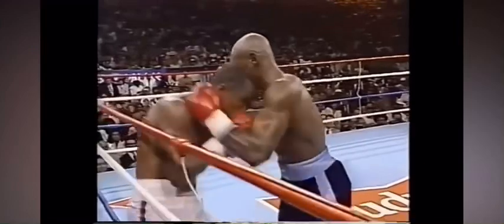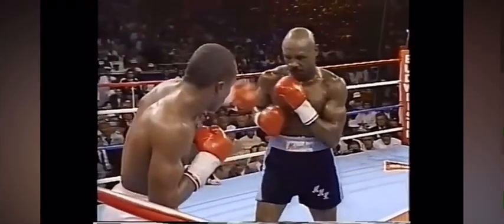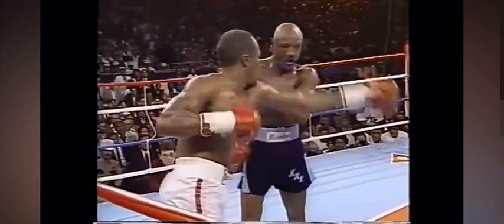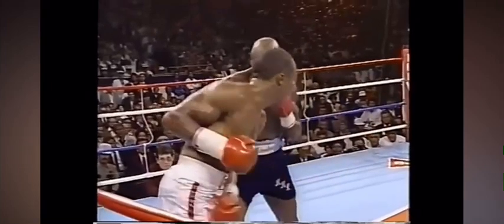Off to the next good detail. See how Leonard feints a jab here. He feints a jab to trigger Hagler's jab, and then he slips to the... He's throwing that slip right hand again, and he follows that with a hook again. So look at that good brilliance, bro.